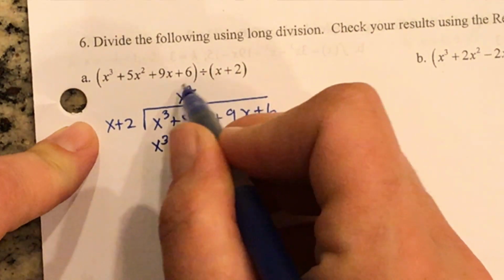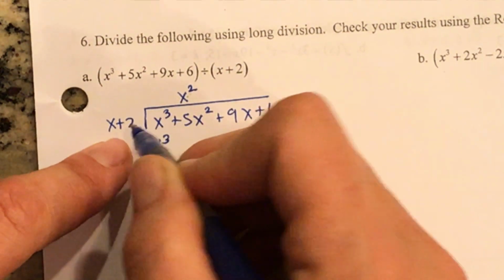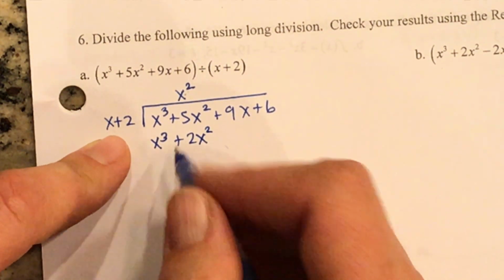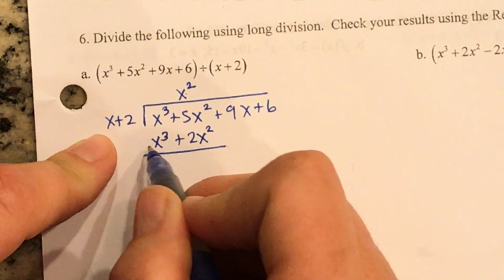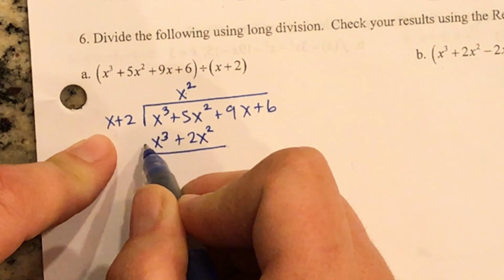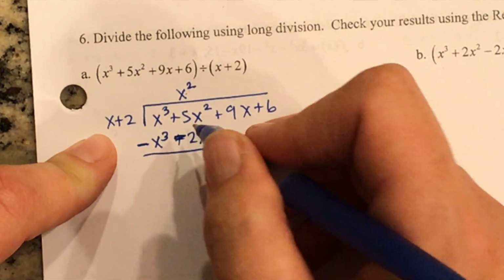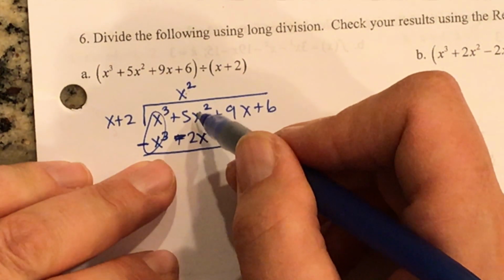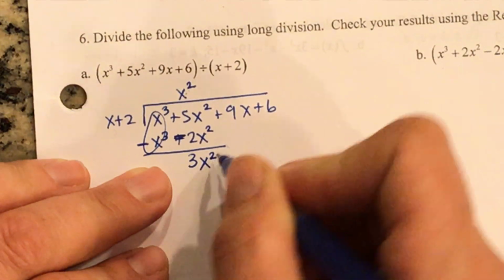Don't forget though, you're basically doing the distributive property with this x squared, and now it's got to go to the x and you've got to do it to the 2. So this is plus 2x squared. Now here is the super hard part. Now you have to subtract, and when you subtract, it changes the signs of everything that's here. So this becomes a minus and this becomes a minus. If you've done it correctly, you should get a 0 right there, which we did. And this is going to be 5x squared minus 2x squared, which is 3x squared.